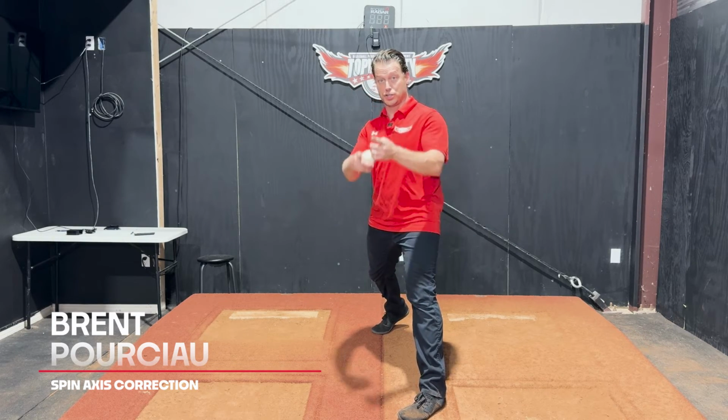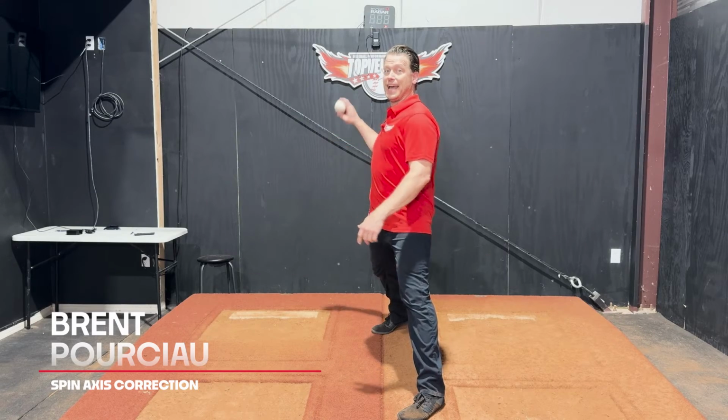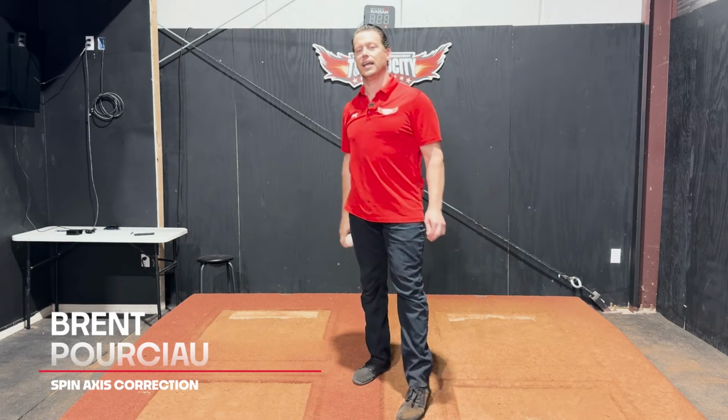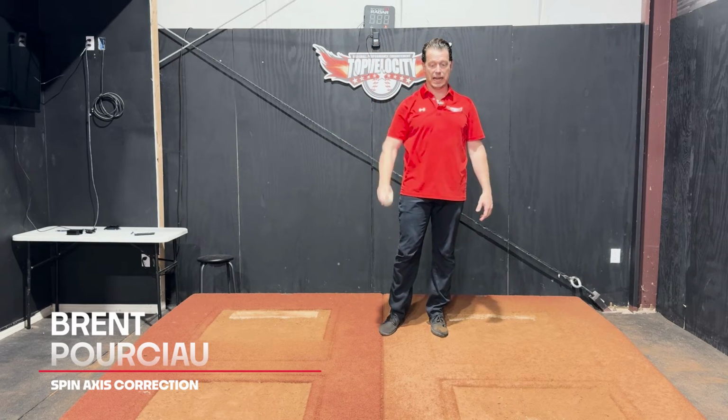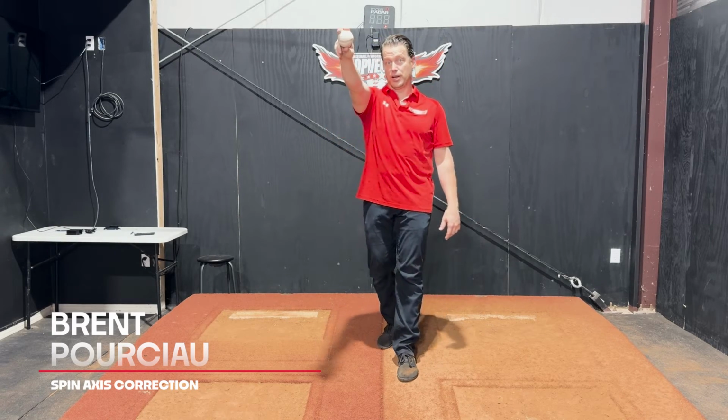Now the shin is pushing the energy towards the target. Now there's a much better chance that the trunk's going to follow suit and keep driving the energy forward, and the front leg's going to help. And now you're in a more vertical slot.